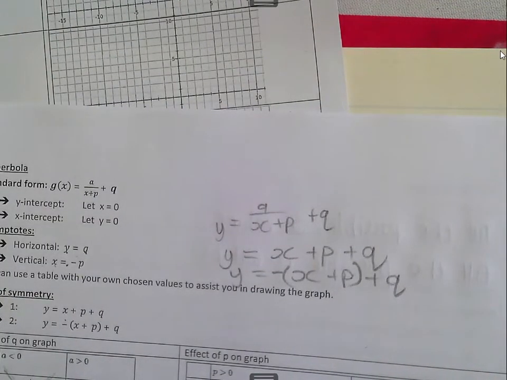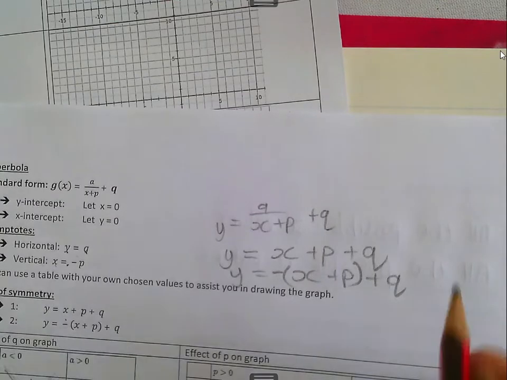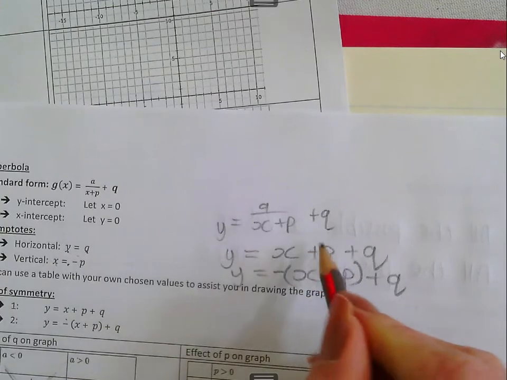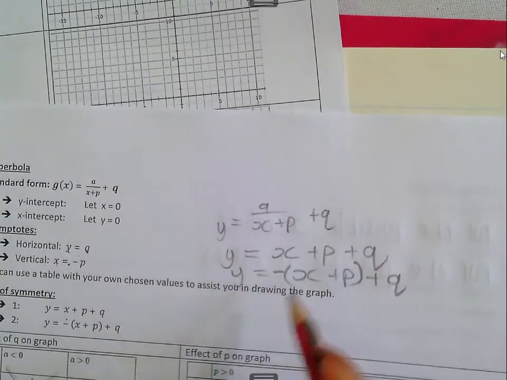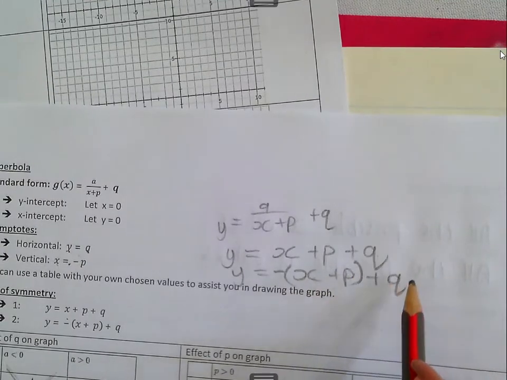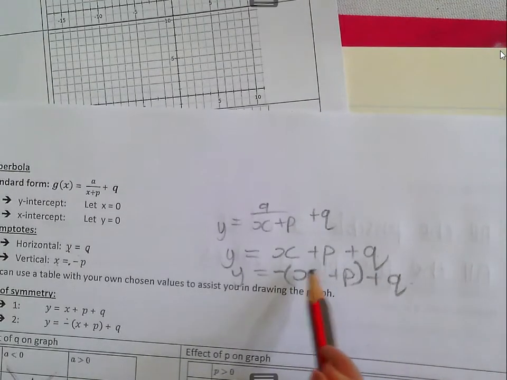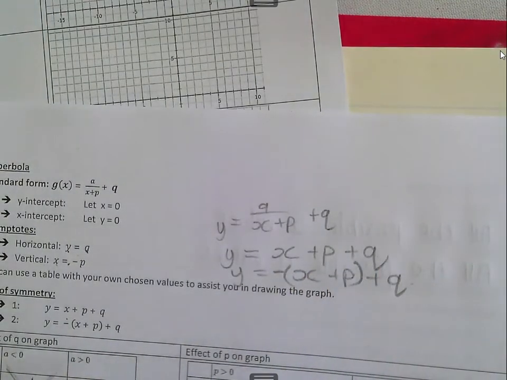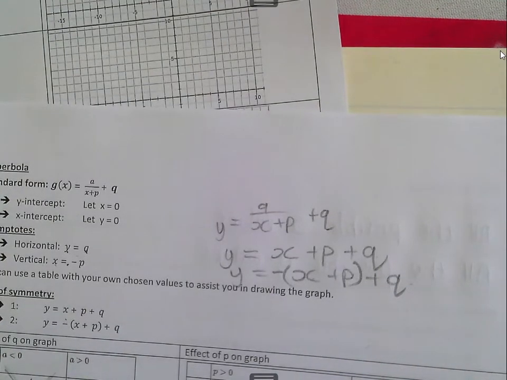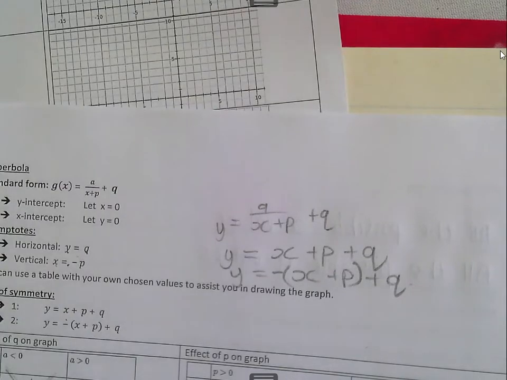Just x and p, not in front of q. So we said that if that is 5 and that is 3, then it would be negative x minus 5 plus 3. So it would be negative x minus 2. That's how we'd simplify. Okay, we're going to get to it. We're going to practice it. Don't worry. Just going through it with you.